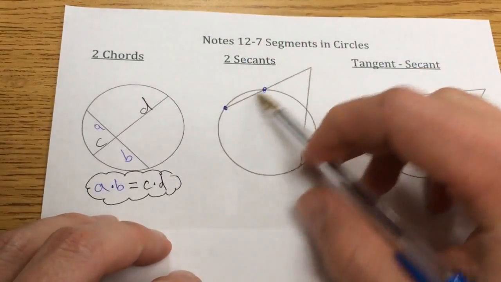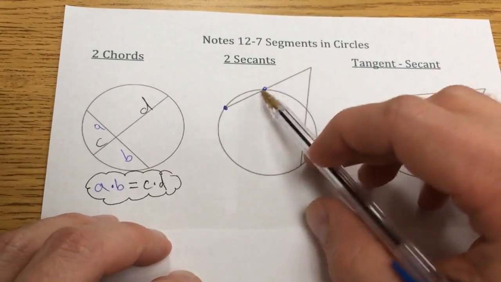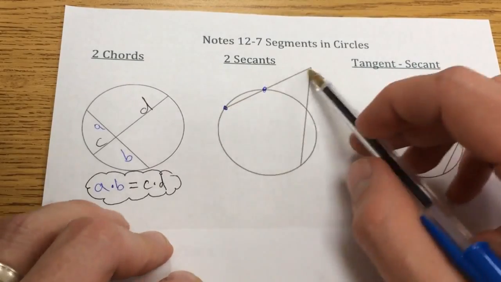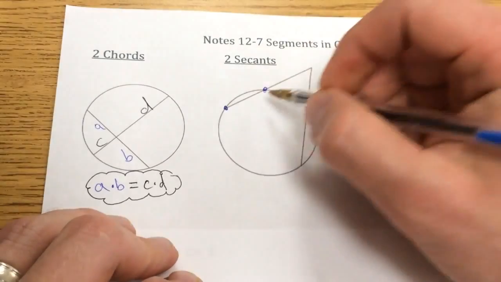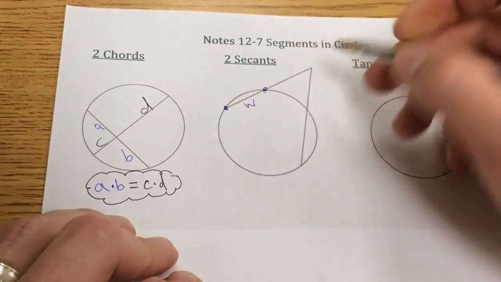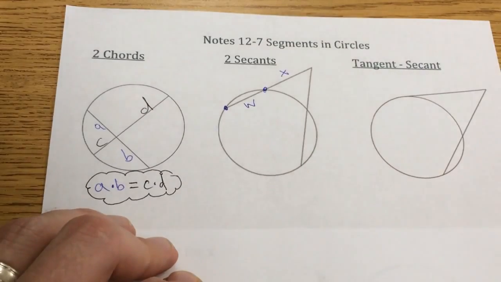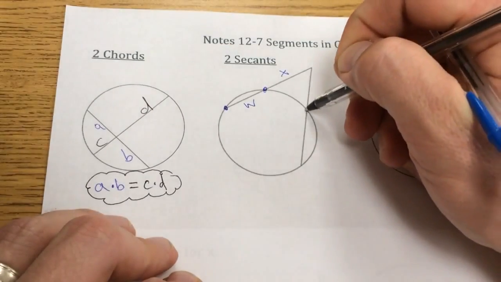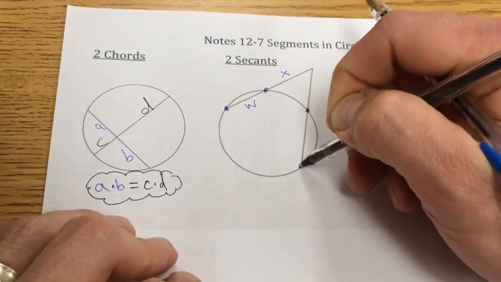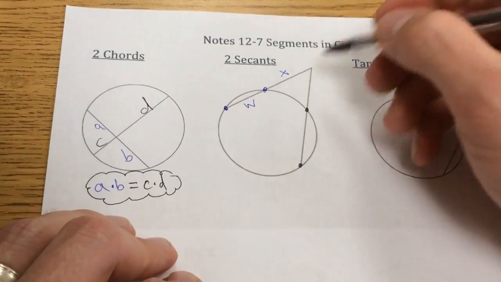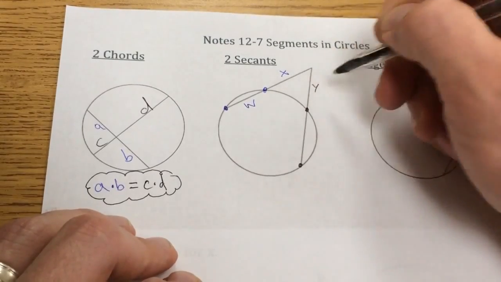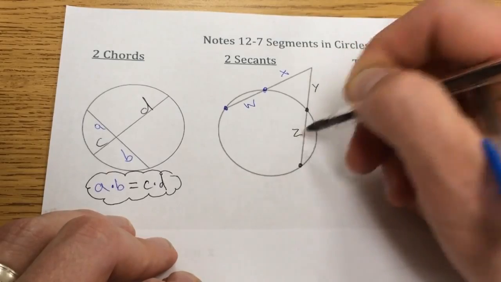All right, so my first secant here, it has two segments as well. And I'm going to label each segment something different. I'm going to call the segment that's inside the circle W. The segment that's outside the circle, label that X. Okay, a second secant has two spots where it intersects the circle. I'm going to call this segment outside the circle Y, the segment inside the circle Z.